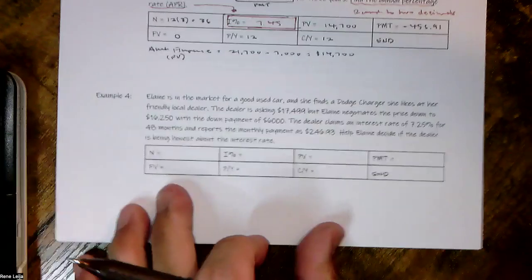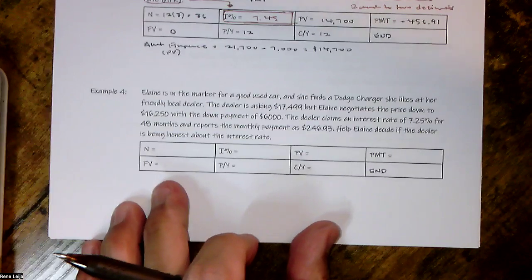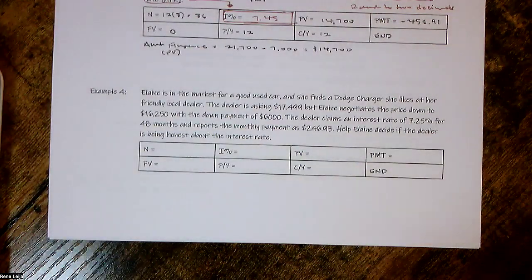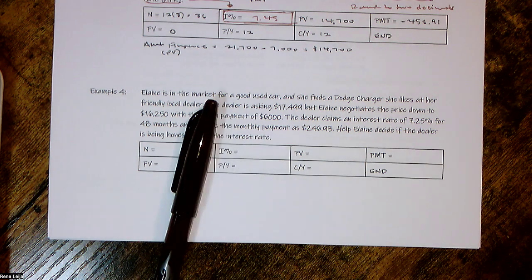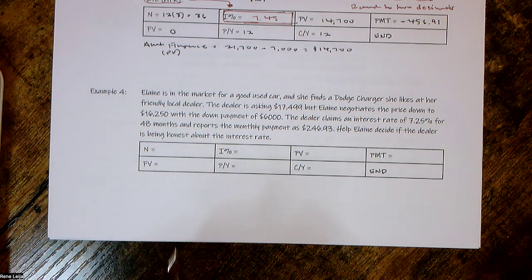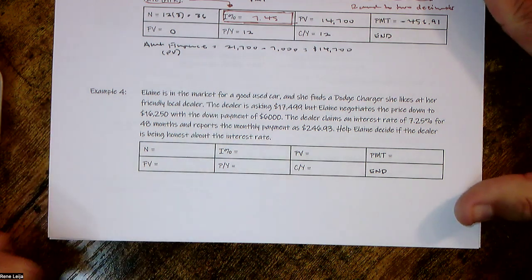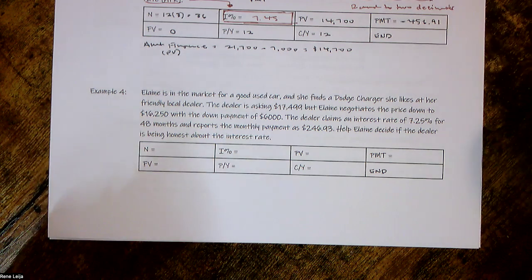All right, now example 4. Elaine is in the market for a good used car. She finds a Dodge Charger she likes at her friendly local dealer. The dealer is asking 17,499, but Elaine negotiates the price down to $16,250 with a down payment of $6,000. The dealer claims an interest rate of 7.25% for 48 months and reports the monthly payment as 246.93. Help Elaine decide if the dealer is being honest about the interest rate.